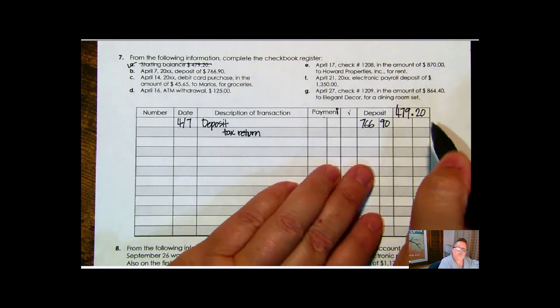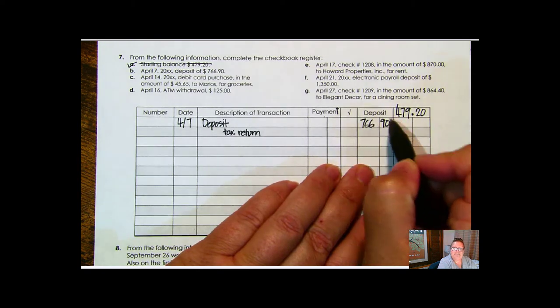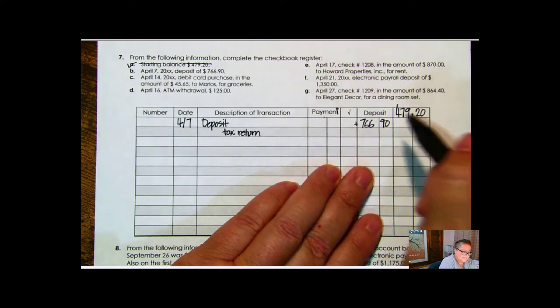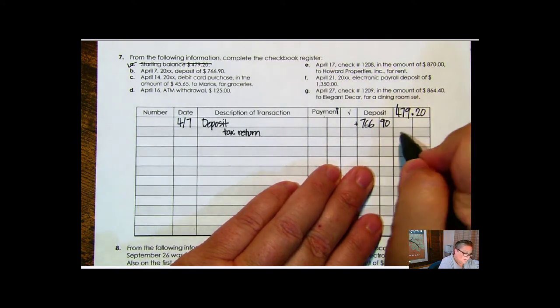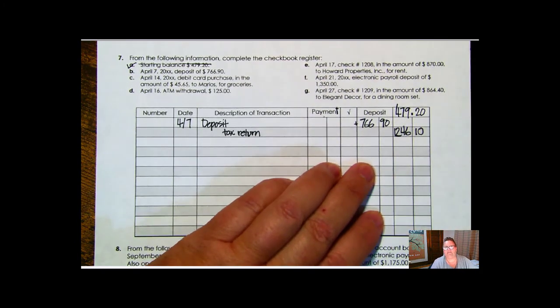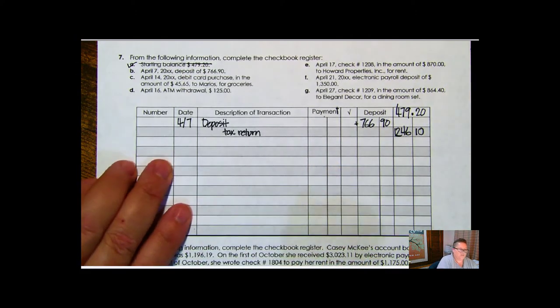All right. So to keep the running total, we would then take the $479.20, and since it's a deposit, we would add the $766.90 to that. It's a deposit, and that would give us $1,246.10. Notice I'm not doing this at the end. This is a running total. If I'm going to go purchase something, I want to know that there's $1,246.10 in my checkbook. I don't just want to see the starting balance of $479. I want to know how much money is actually there.